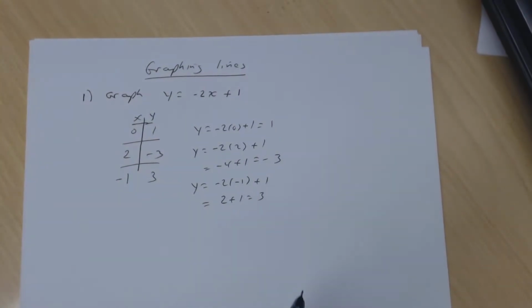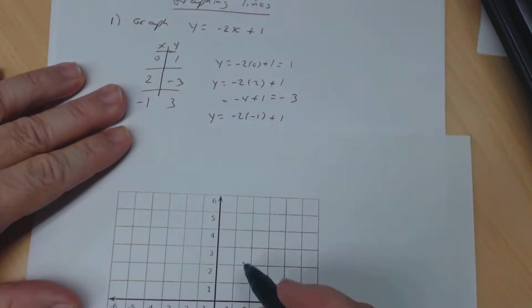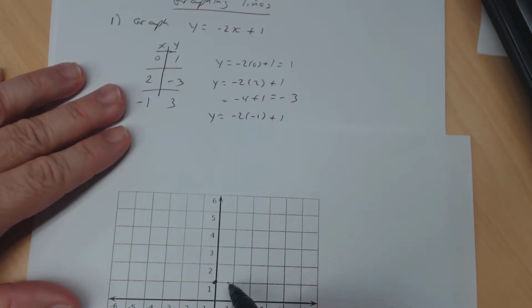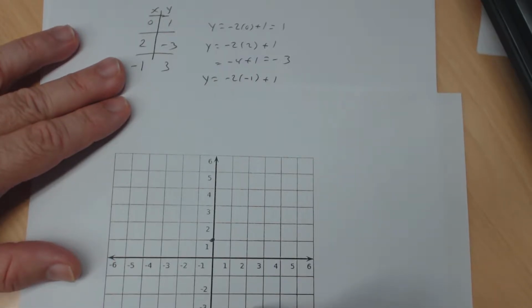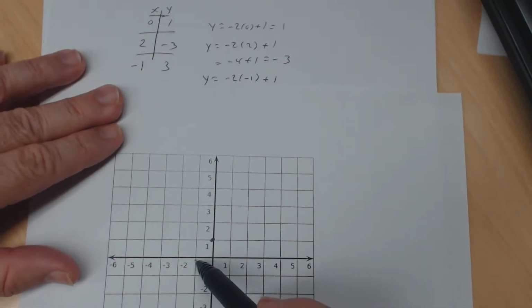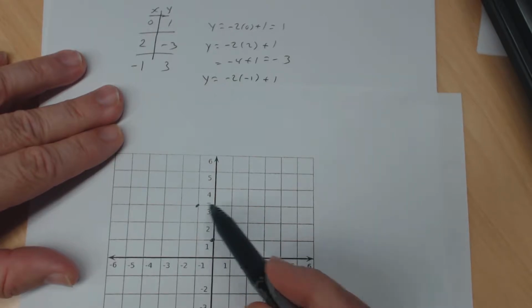Now I'm going to plot those points and see what we get. So (0, 1) is here, (2, negative 3) is here, and (negative 1, 3) is here.